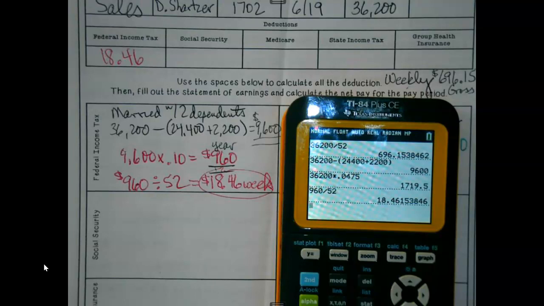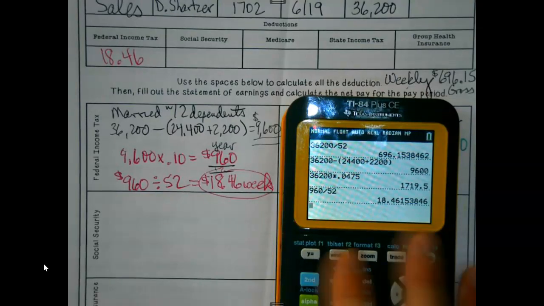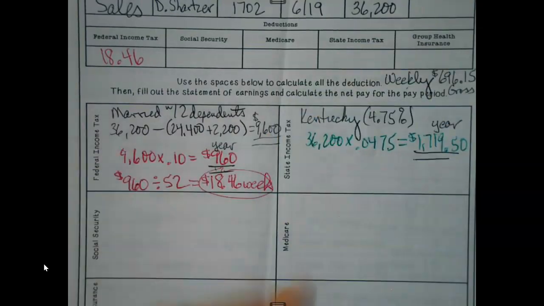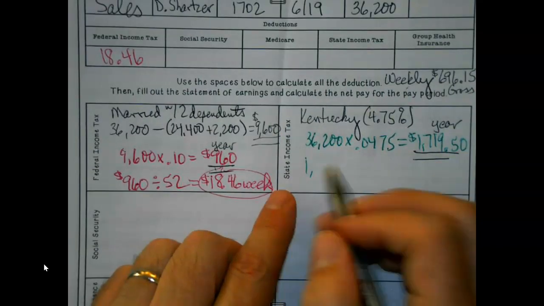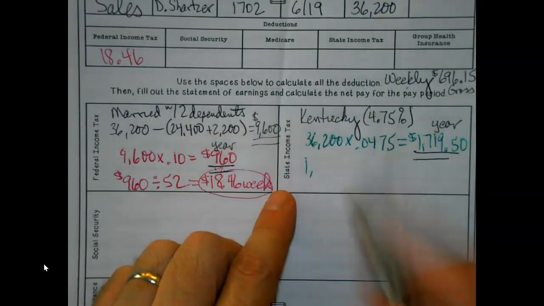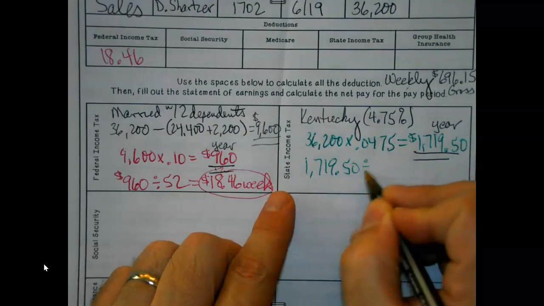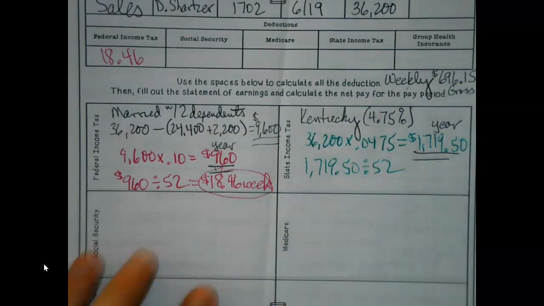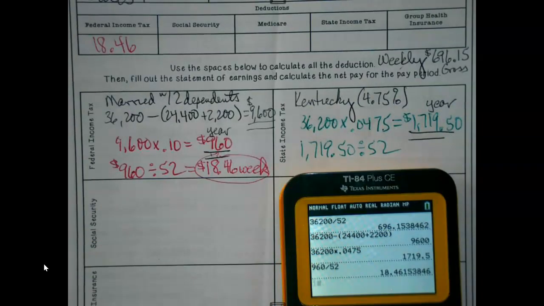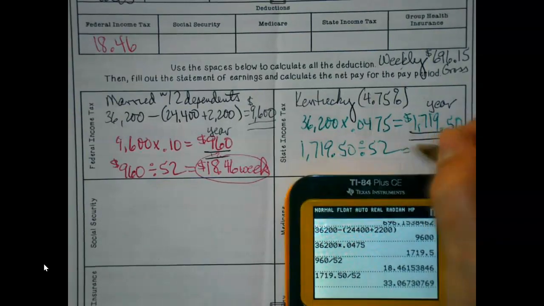Okay. We're going to roll over here. We're going to do the same thing. Because I already see a boo-boo. See, this is why I'm not the accountant. I already see something I did up there. We're going to fix that in a minute. We're going to take his state tax. We're going to find that.